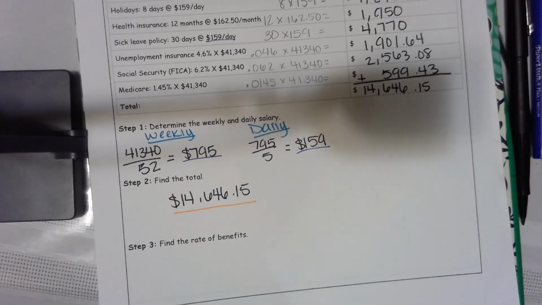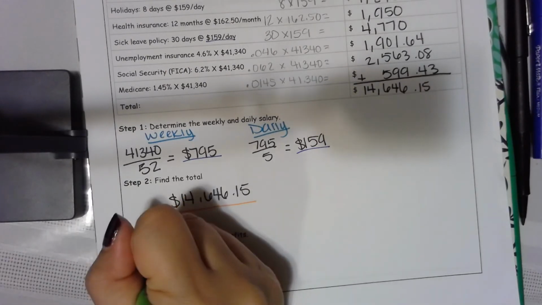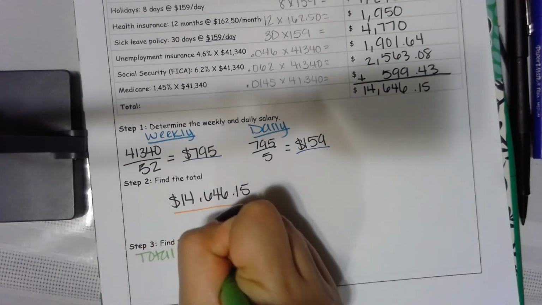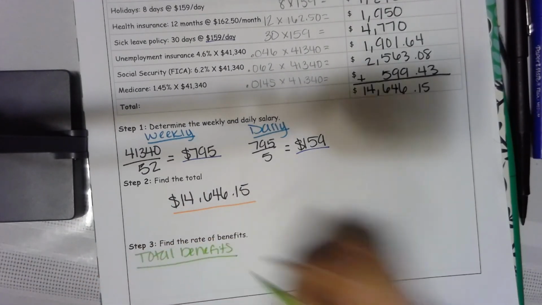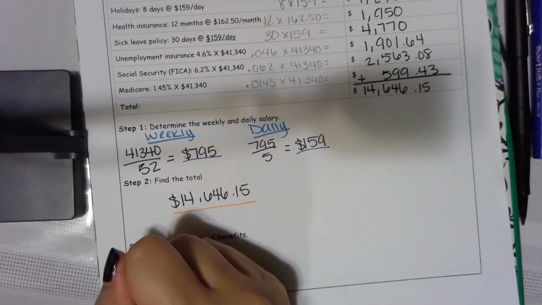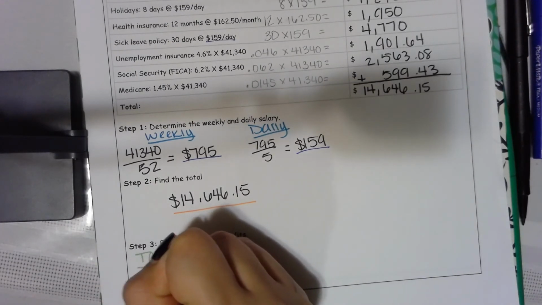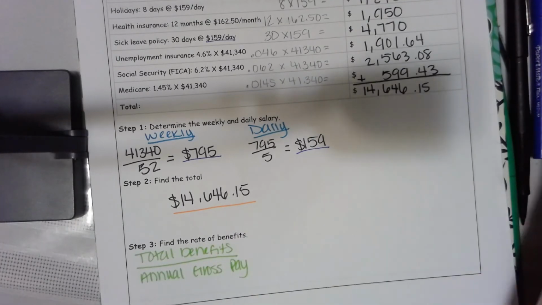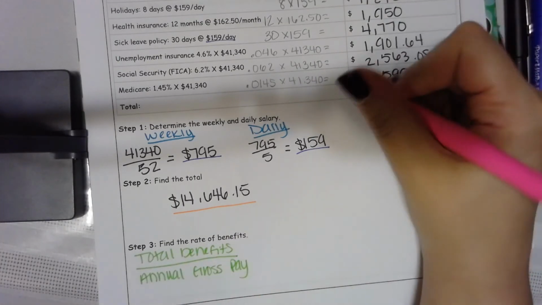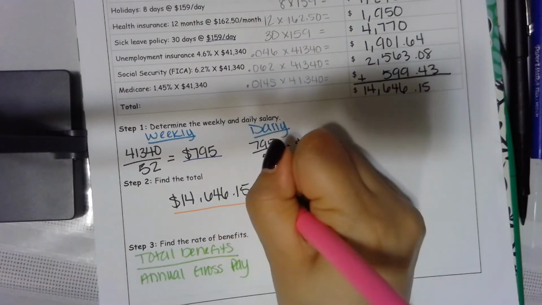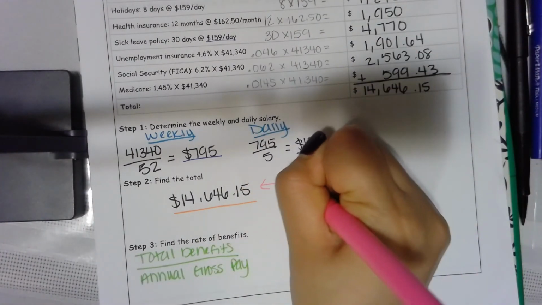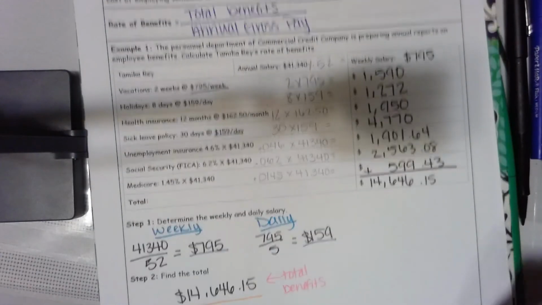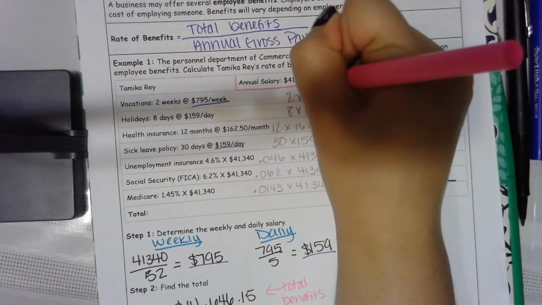You need your total benefits, and you need your annual gross pay. Thankfully for us, we have our total benefits right here. And we have our annual gross pay, also known as your annual salary.